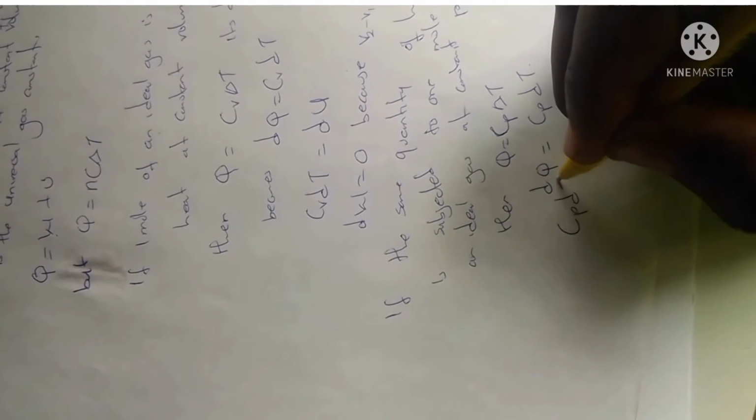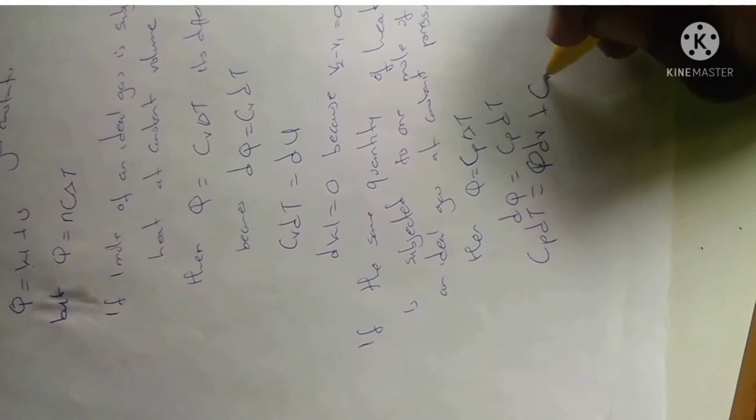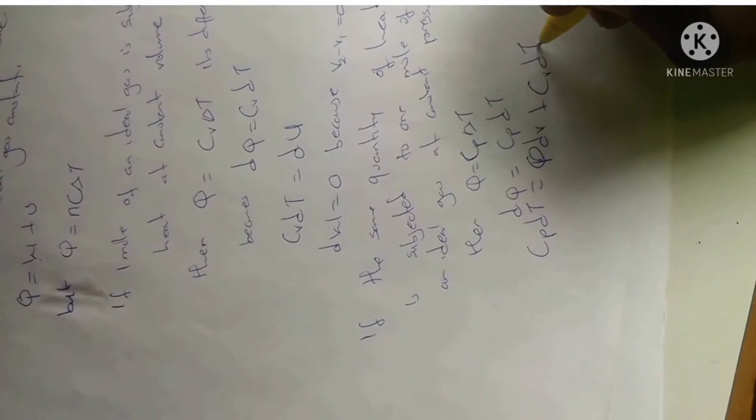Then the first law of thermodynamics becomes Cp dt equal to P dV, that's the work done, plus Cv dt, that's the quantity of heat at constant volume.